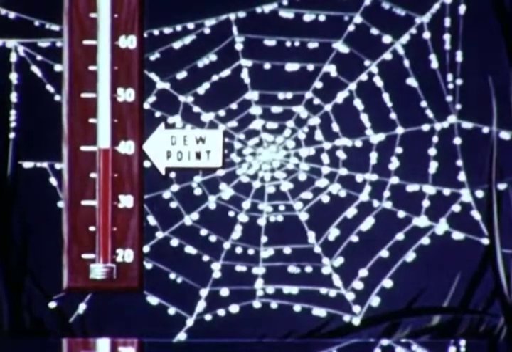All air contains moisture, usually as invisible vapor. If the air is cooled sufficiently, some of this moisture will condense out and become visible. The temperature at which the moisture begins to condense is called the dew point.